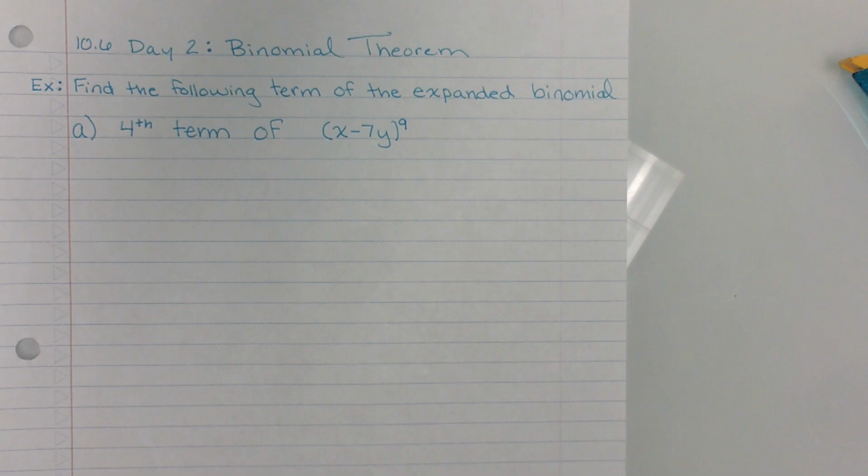So, first off, every term of an expanded binomial has 3 components. Something from Pascal's triangle, something from the first piece of the binomial, and something from the second piece of the binomial. Where am I looking at Pascal's triangle? Look at the exponent, 9th row of Pascal's triangle, and if I want the fourth term, how far am I counting in?